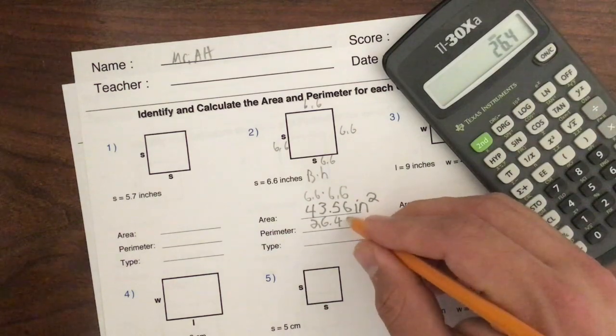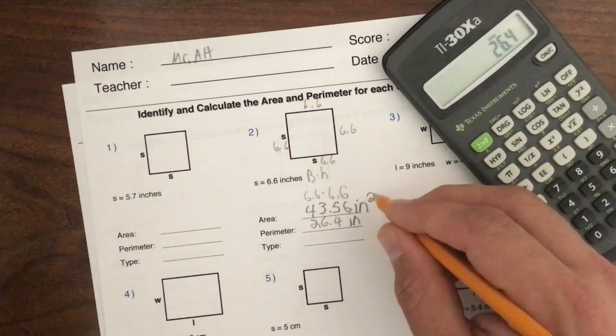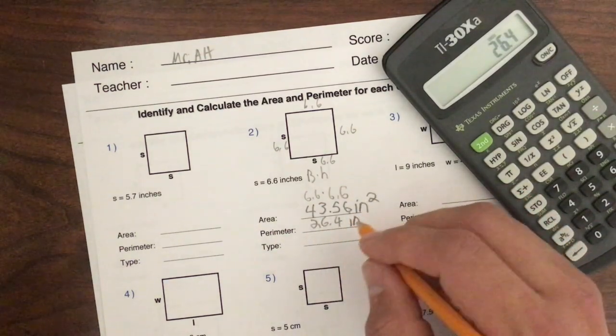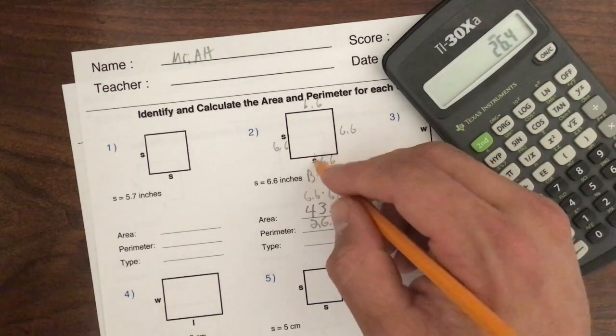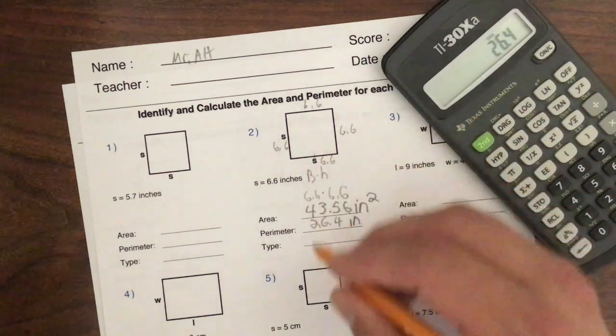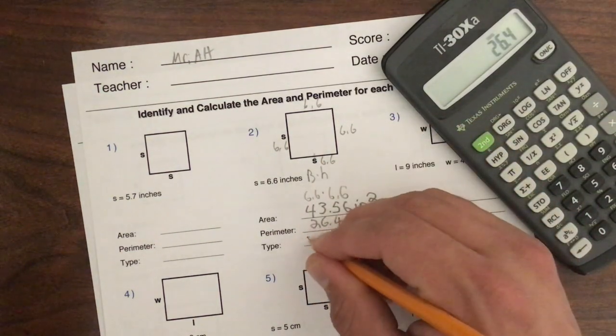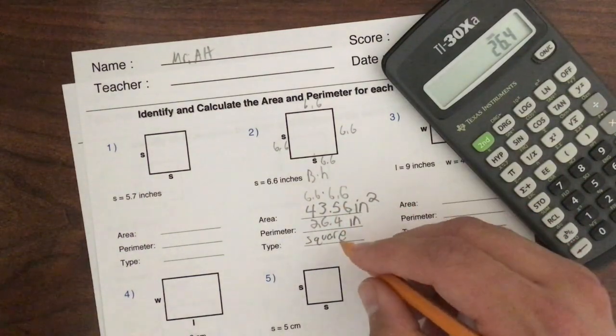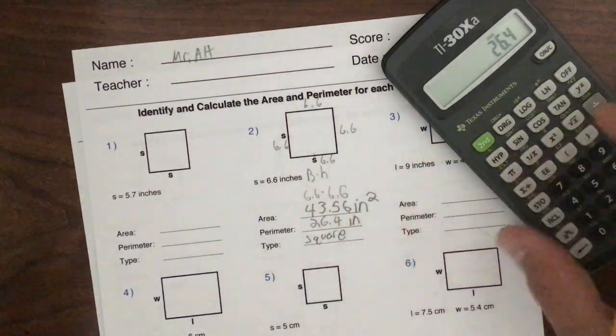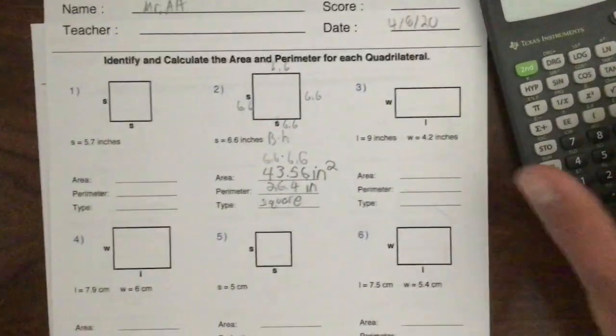26.4 inches, and we don't need the square because it's just perimeter. Now, these sides are the same, right? All these sides are the same, so this is a square. It's also a rectangle, but we're just going to go with square. All right. That's number 2.